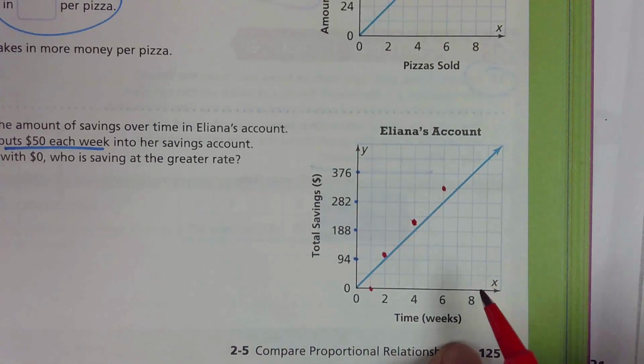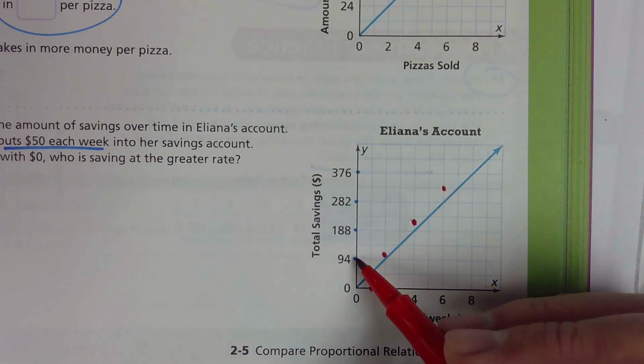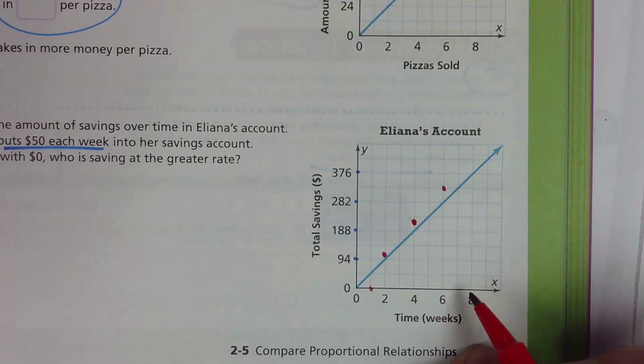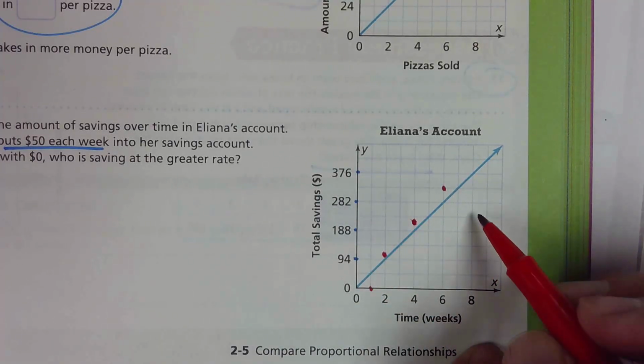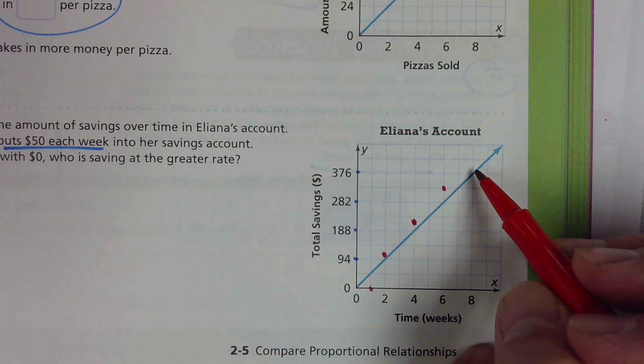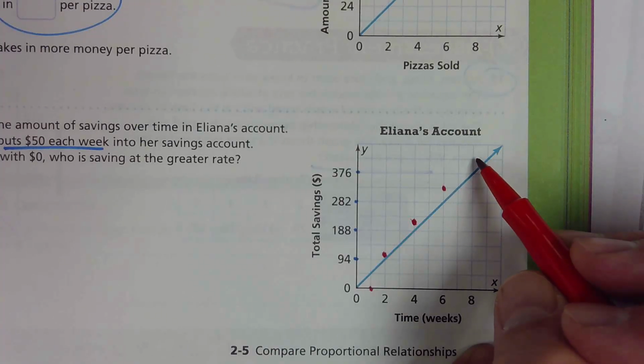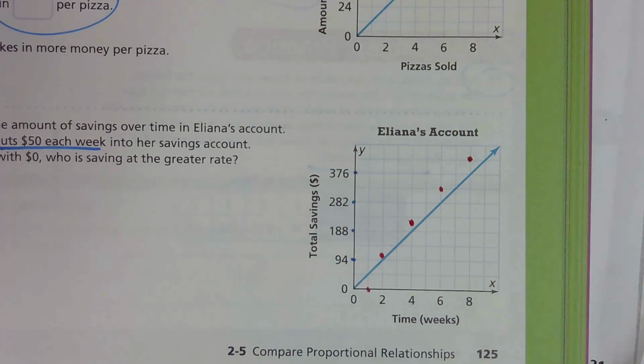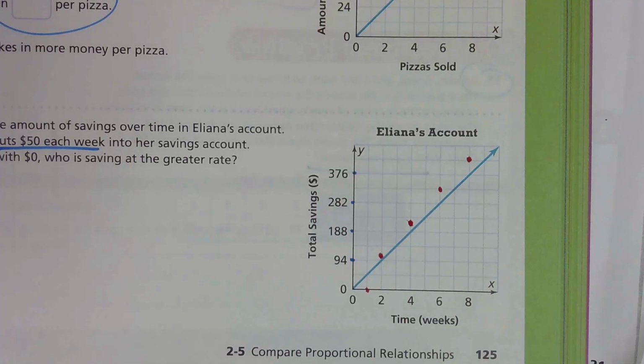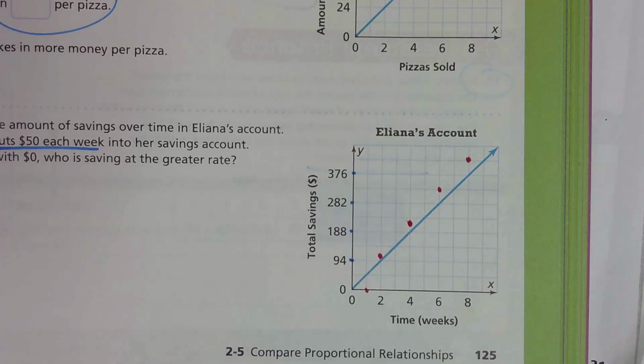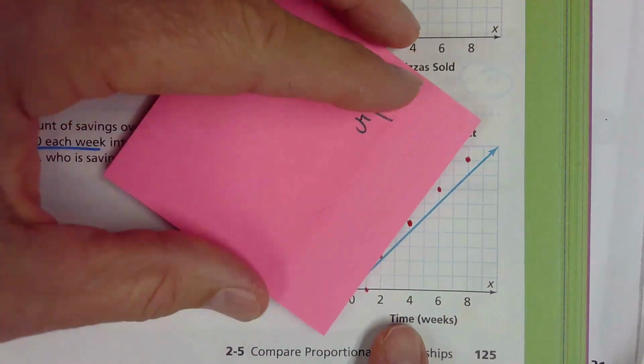Kind of guessing here, since these are not in easy increments to graph. 8 weeks would be 400. So, I don't know, maybe here. I'm guessing. So, let's draw a line. Although it should be pretty obvious.